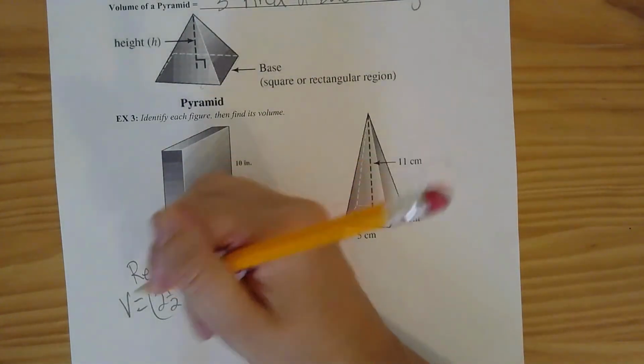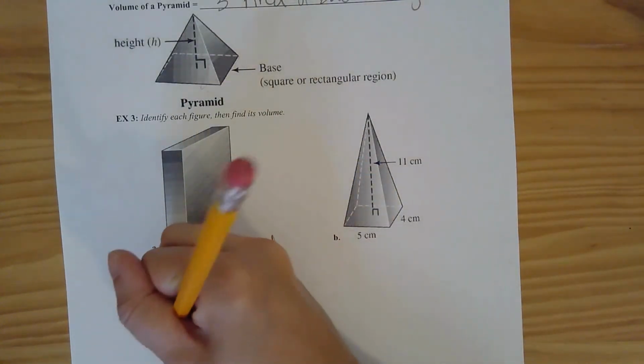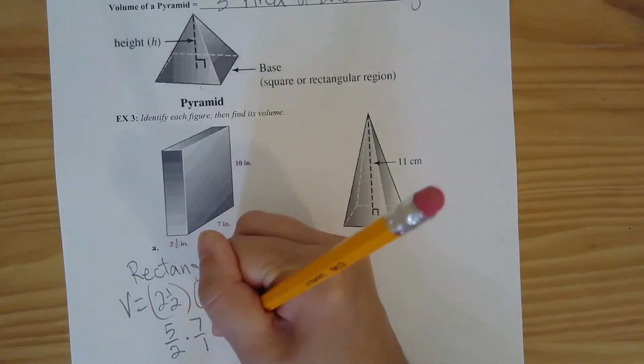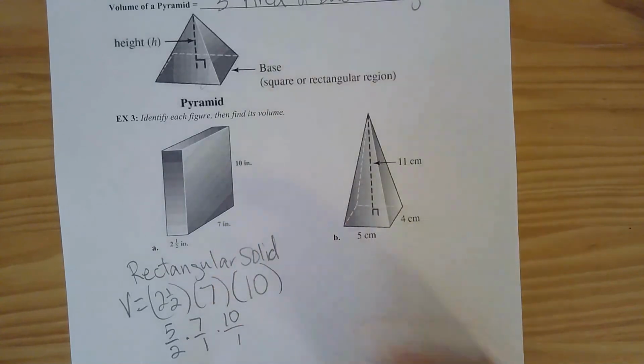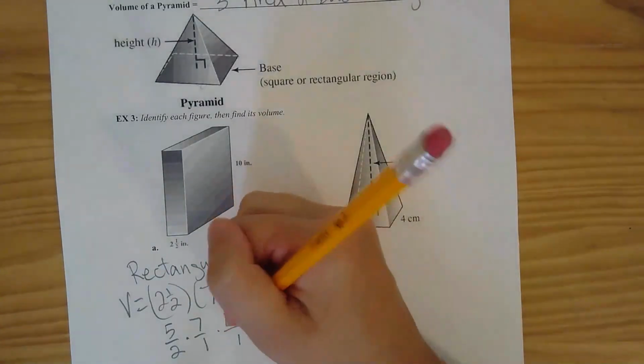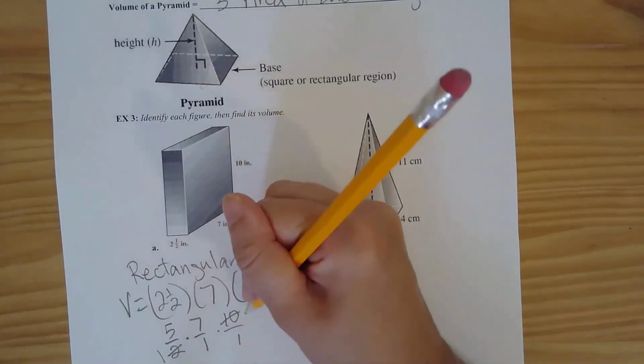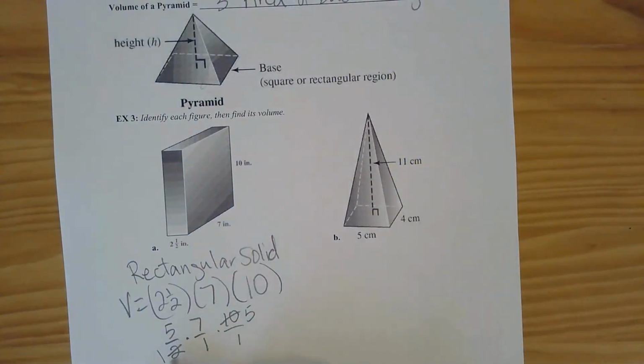So let's see here. 2.5 would be the same thing as 5/2. So we're doing 5/2 times 7/1 times 10/1. We can simplify a little because 10 and 2 are both divisible by 2. So I can divide by 2 and divide by 2, which makes my life pretty easy because now I'm just dividing by 1. So it's actually going to work out pretty nicely. 5 times 7 is 35.